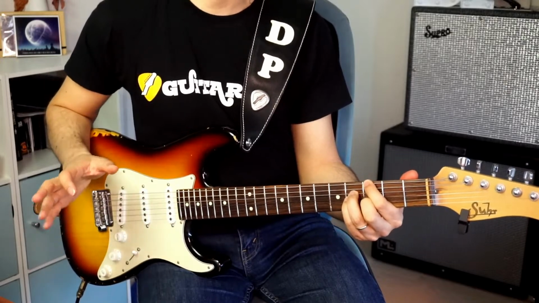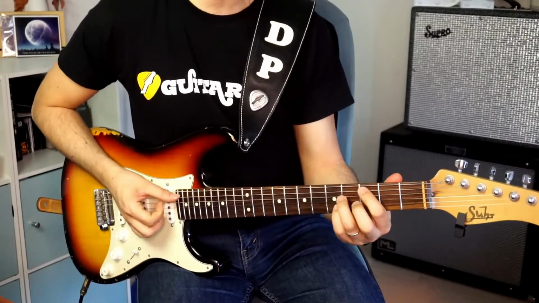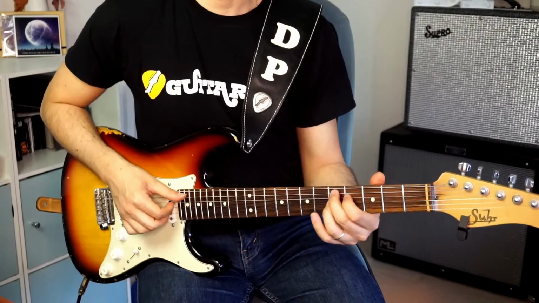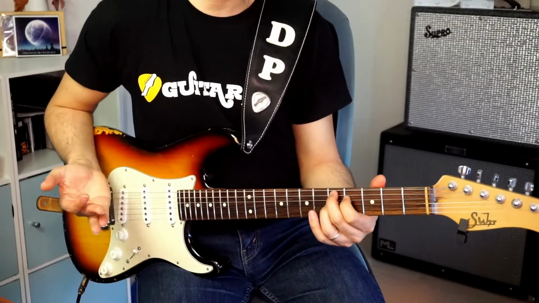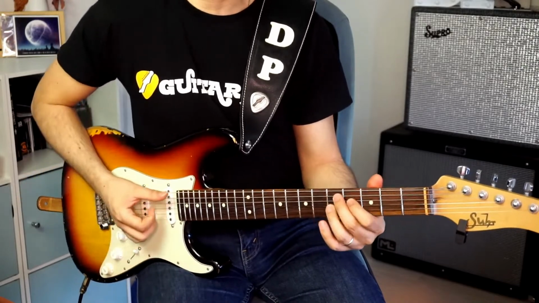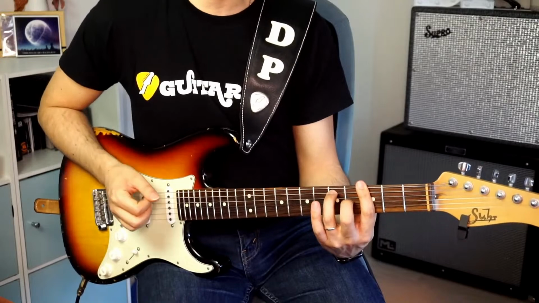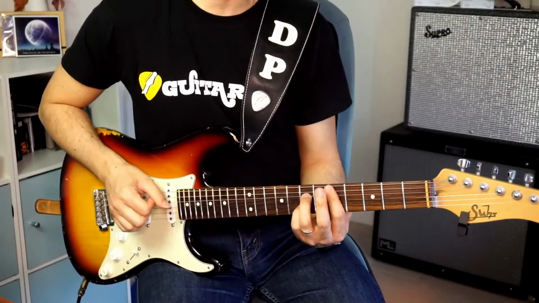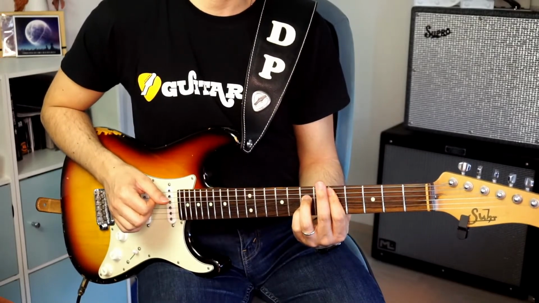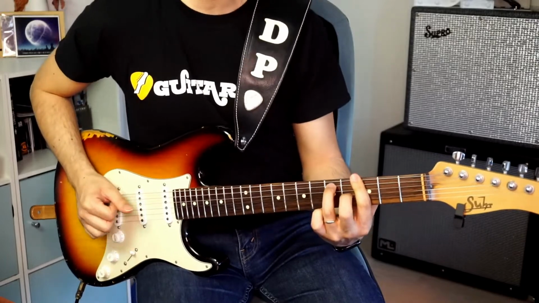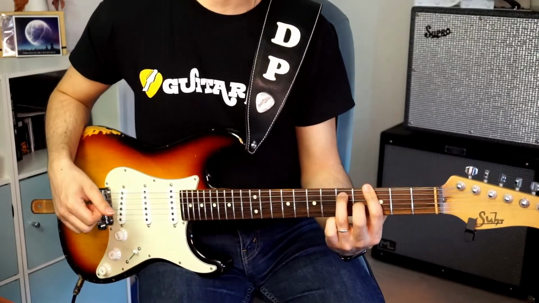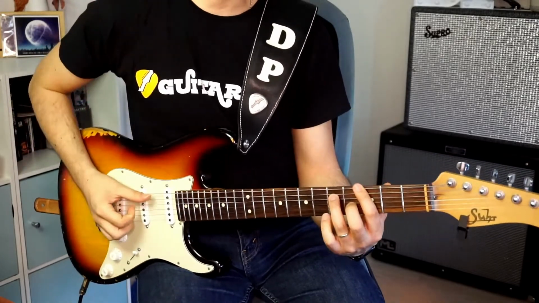So following that rule, we would have a G, C, and then D, right? But it doesn't sound blues at all. But if we use G7, C7, and D7, it's totally a different thing, right? All right. So having said that, let's try to focus on the structure.